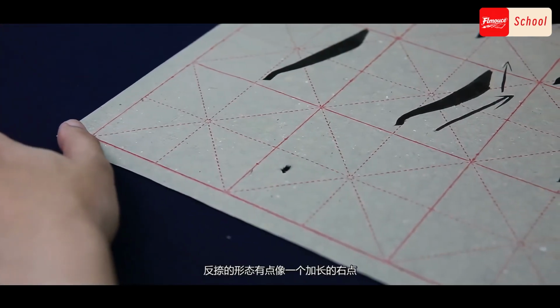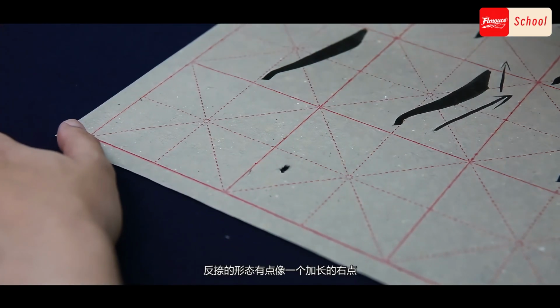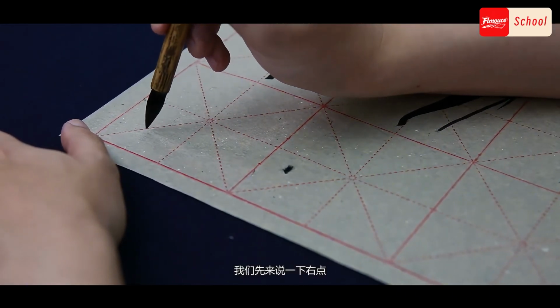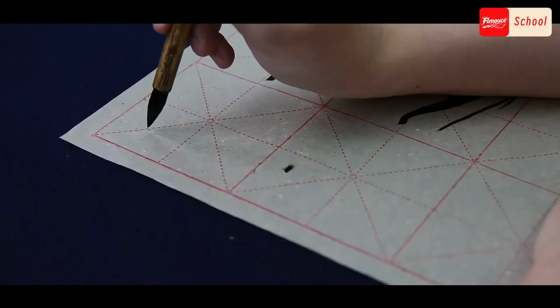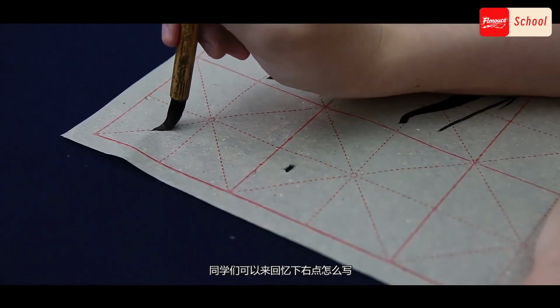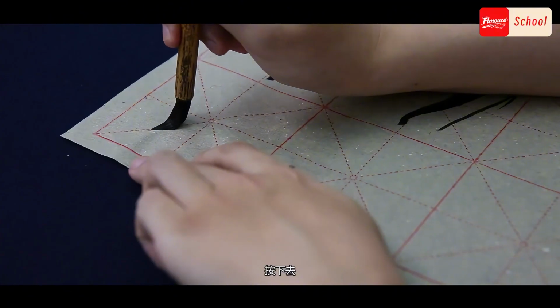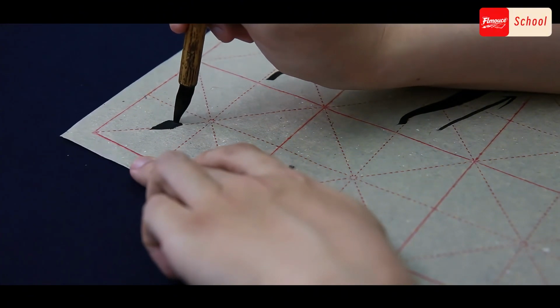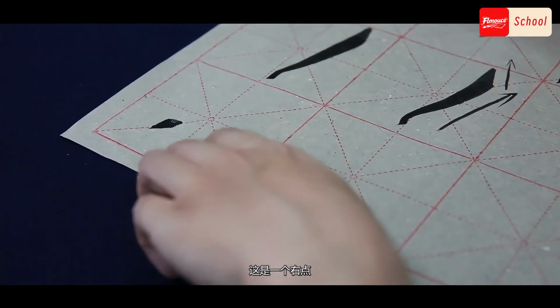The form of reverse na is a bit like a long right dot. Let's talk about the right dot first. You can recall how to write a right point. Press it down and pull down. This is a right dot.